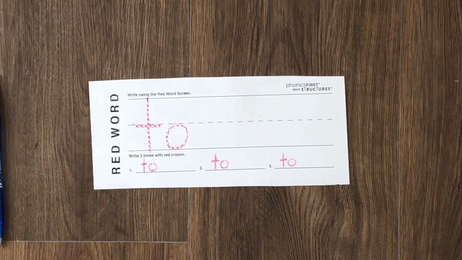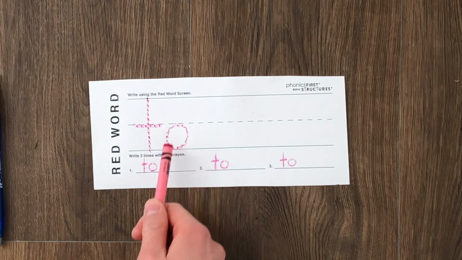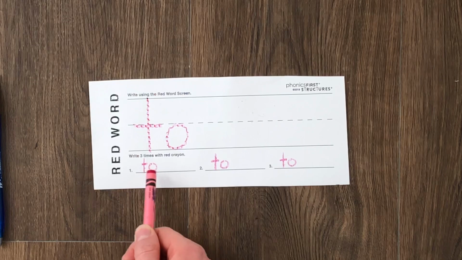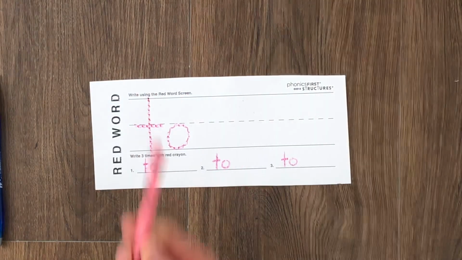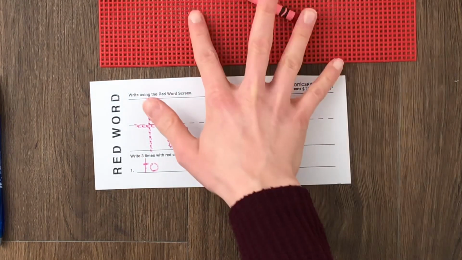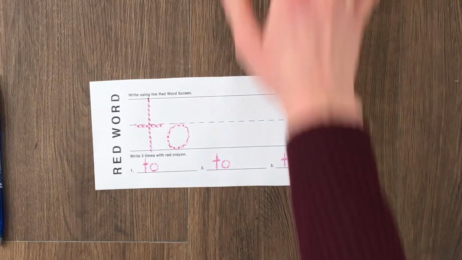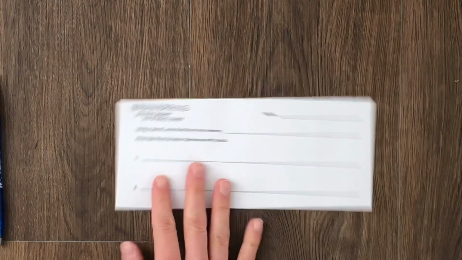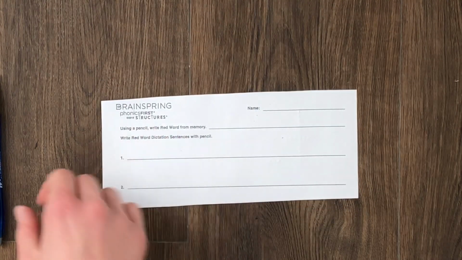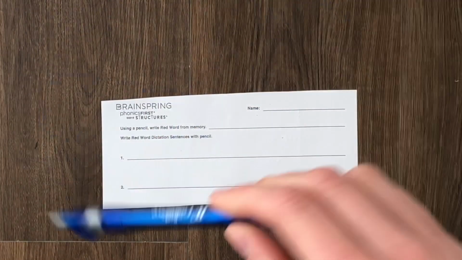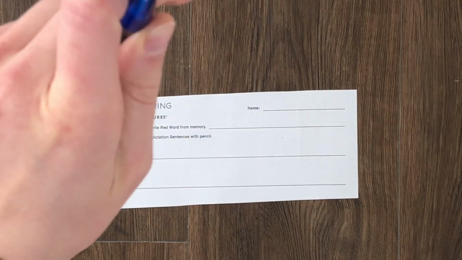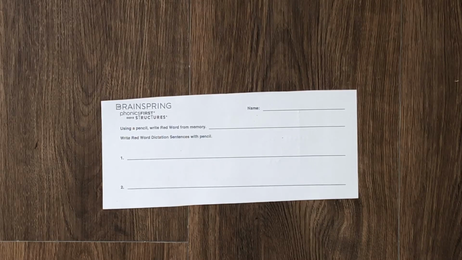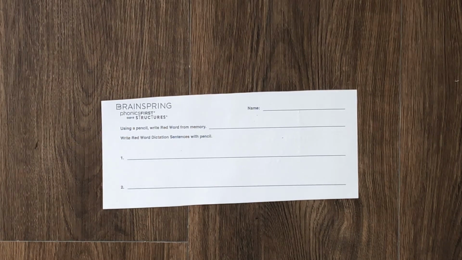All right, boys and girls, now that you have written "to" 3 times, please put your red crayon on top of your red screen at the top of your desk and flip your paper over. You will now need a pencil. Now I have a pen, but you need a pencil. Hold it above your head. Make sure everyone has it. Once everyone has it, you may watch the rest of the video.